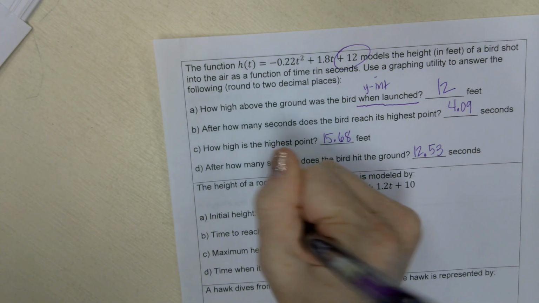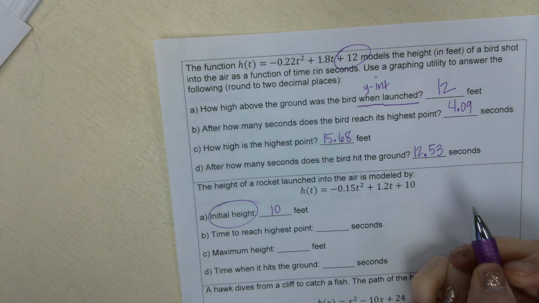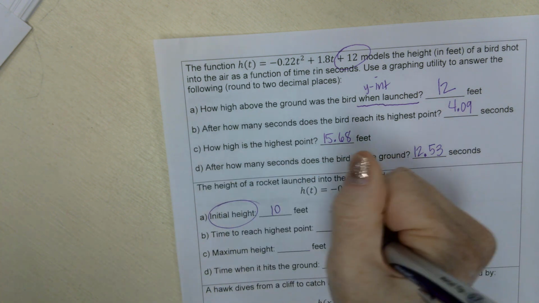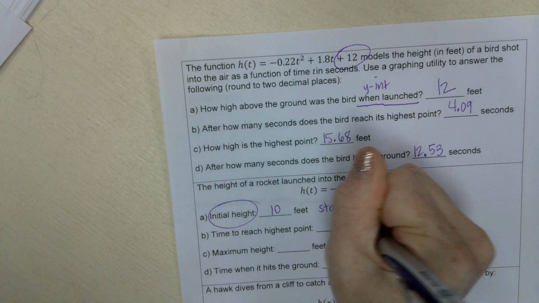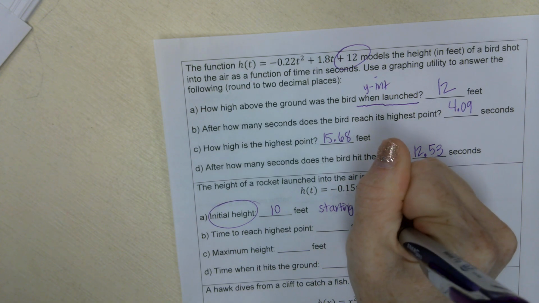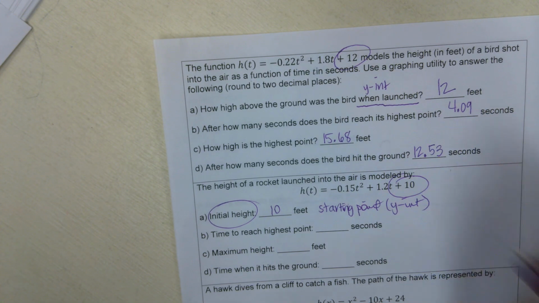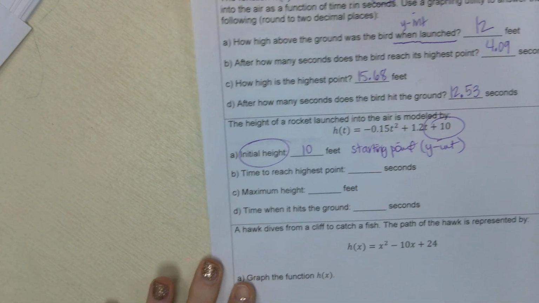It is 10. How do I know that? And what does initial height mean? Where it starts. Okay, its starting point. Which is your y-intercept. You can find that in your equation also, okay?